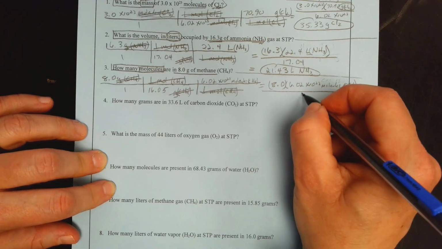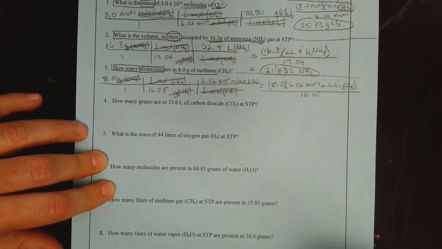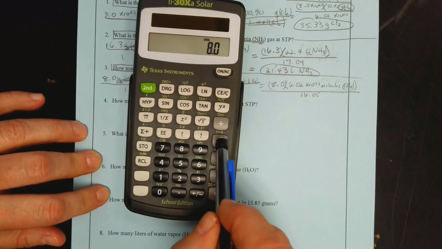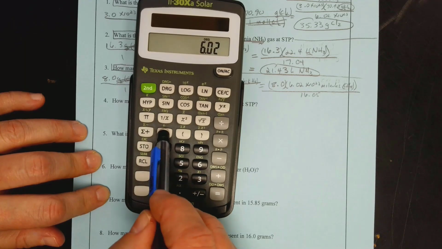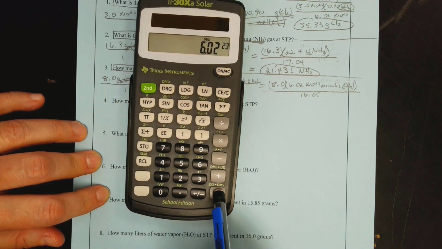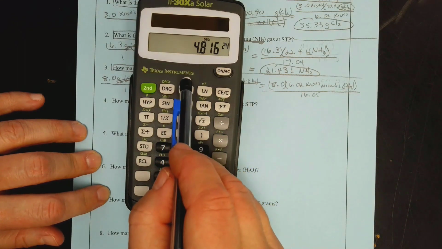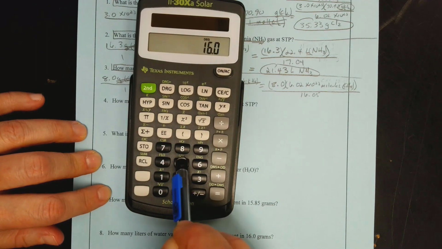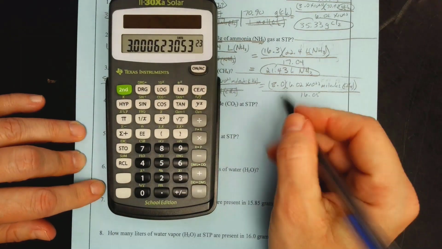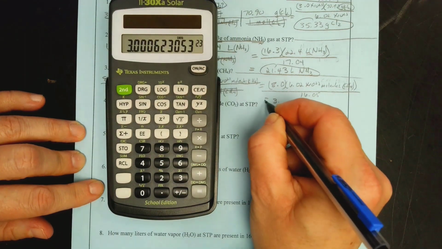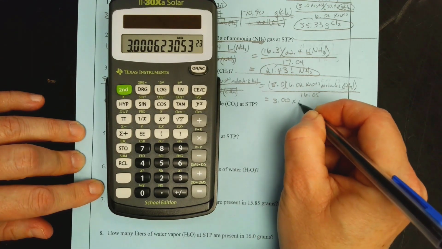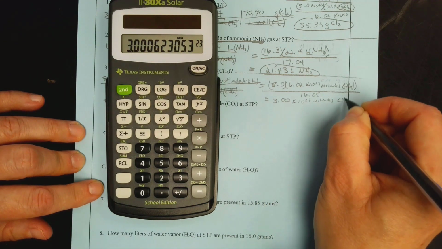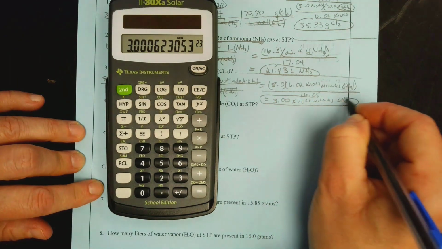And don't forget that substance of CH4 over 16.05. So if I put that into my calculator, I'm going to have 8.0 times 6.02, hit your EE button, 23, equals, so I end up with 4.186 times 10 to the 24th, divided by 16.05, and that's going to leave us an answer of essentially 3.00 times 10 to the 23rd, and that's going to be molecules of CH4. And that is the answer that I will circle.